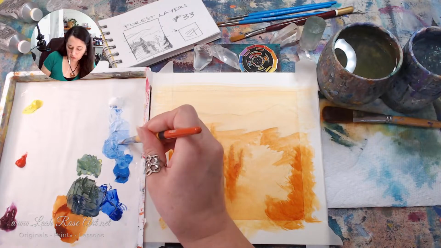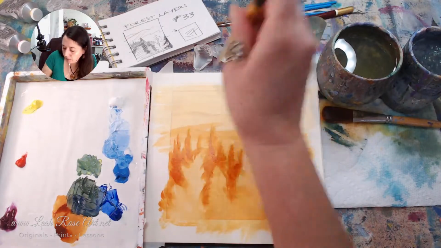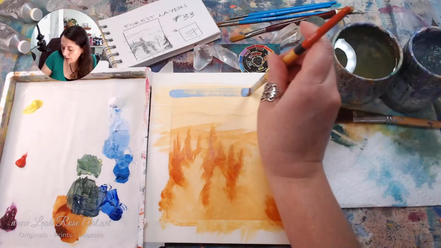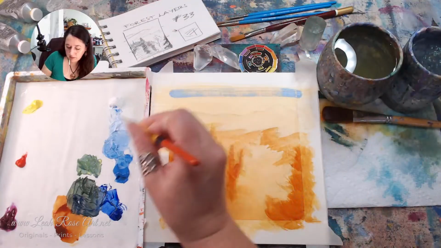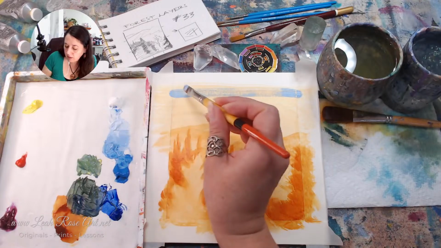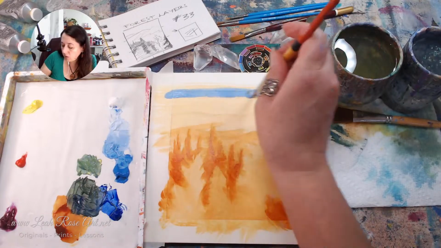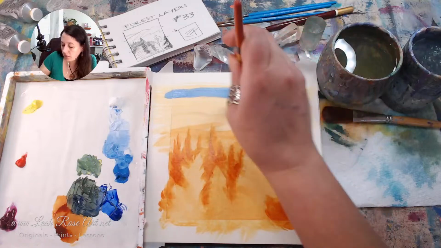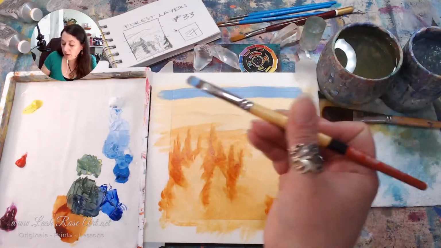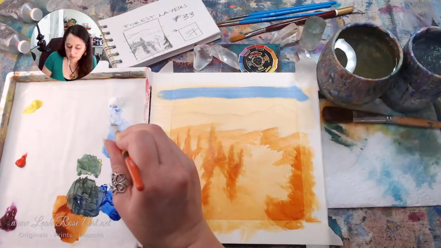Start with our darkest blue at the top of the painting and then work my way down. There's really not that much sky in this one at all. It's a little bit dark, but it's okay.